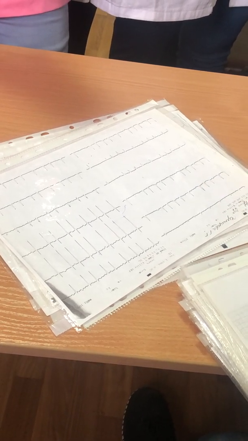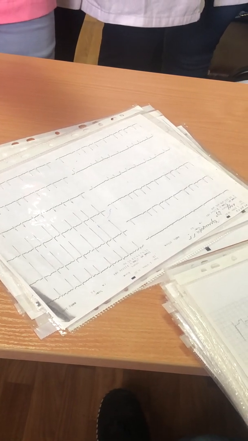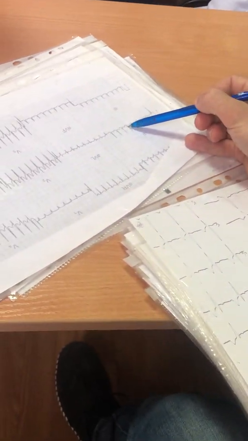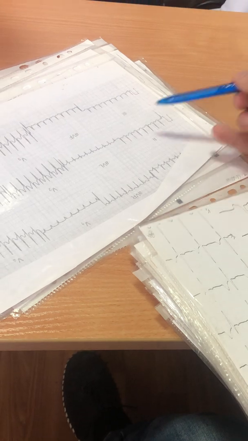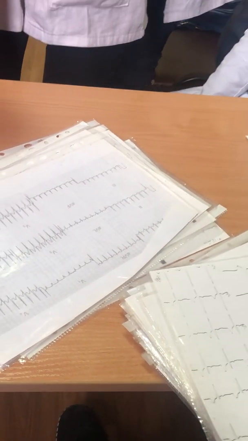What is it? Non-sinus. Atrial fibrillation. Some kind of tachycardia. Thin complexes, that's why supraventricular tachycardia, P wave is absent. Non-sinus supraventricular tachycardia.